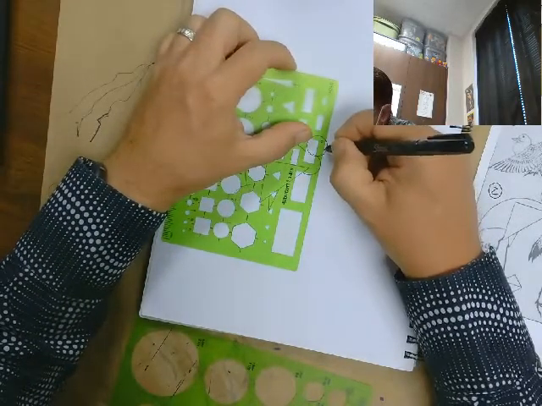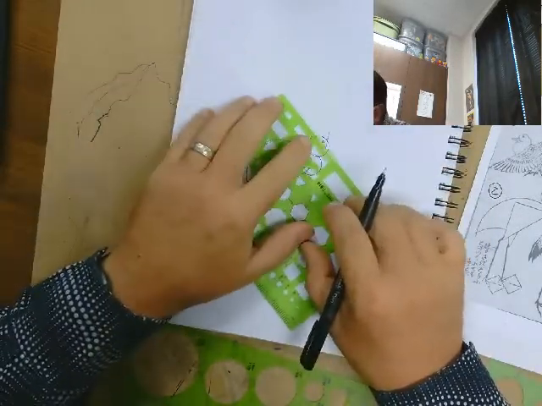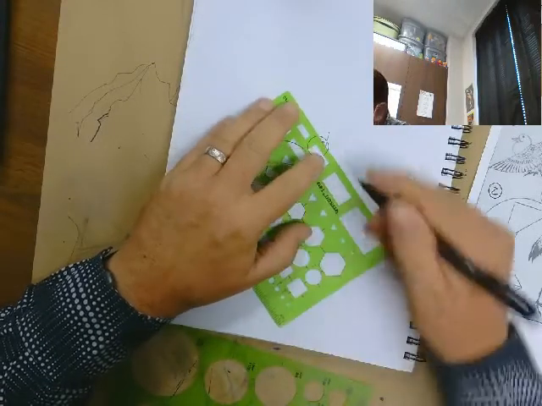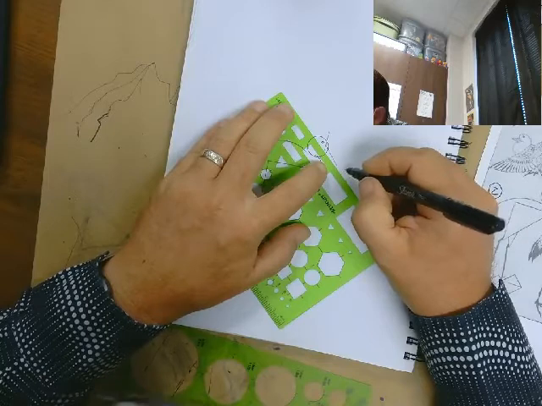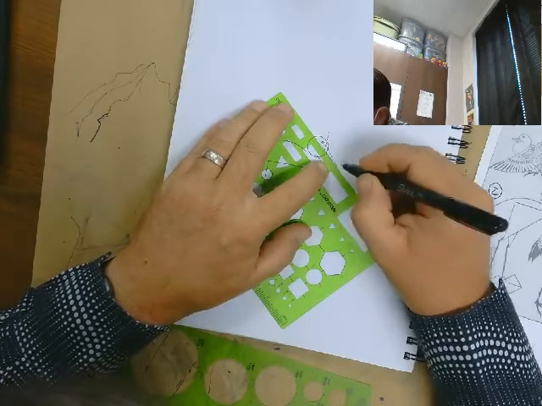Let's see. The beak, we'll just use some straight lines. It's kind of a triangle shape, but it's a long, skinny triangle. Something like that.